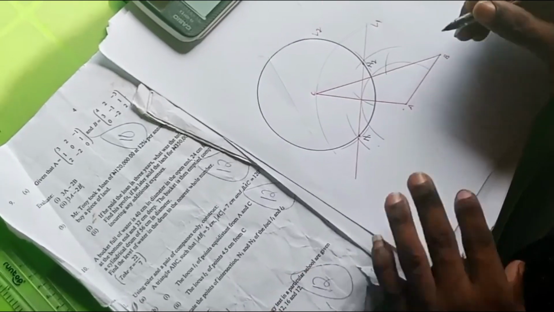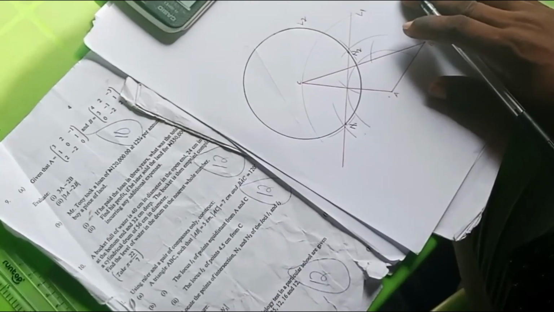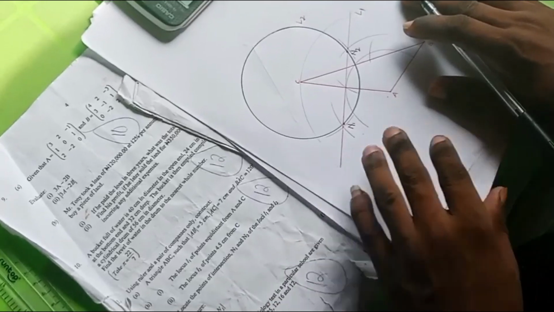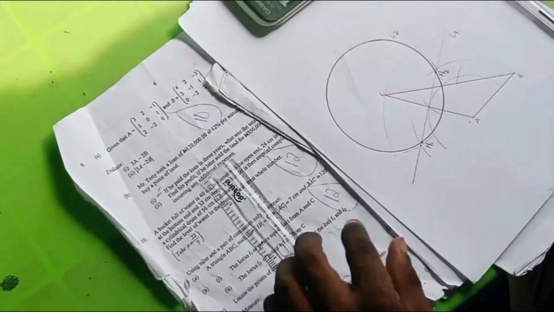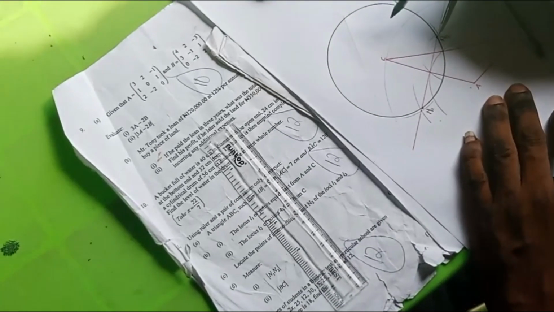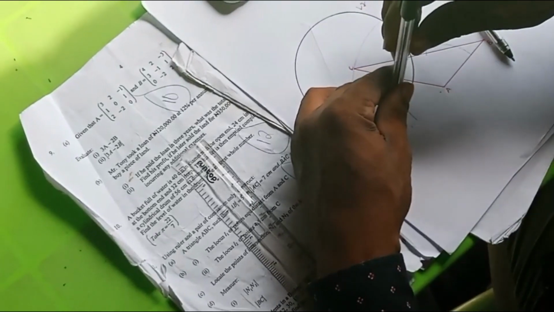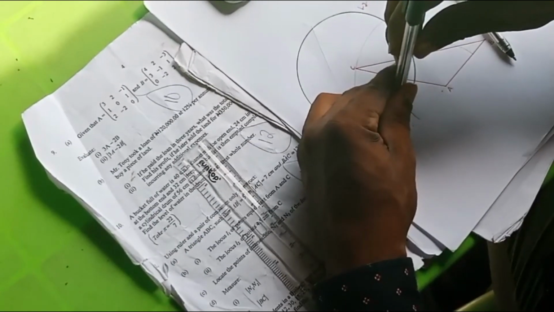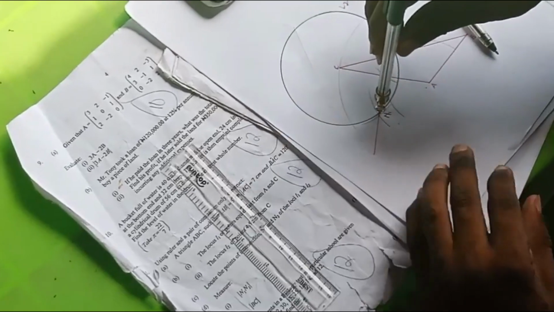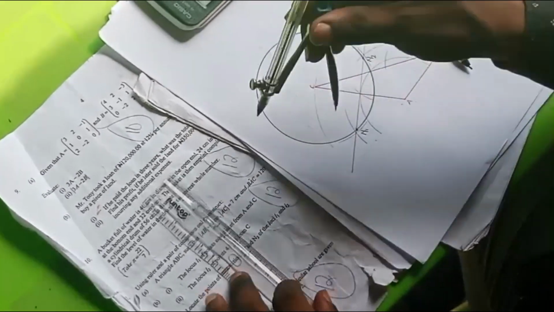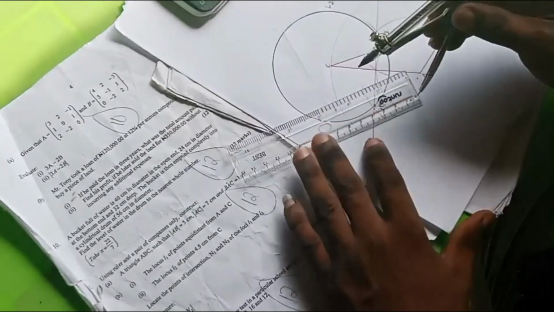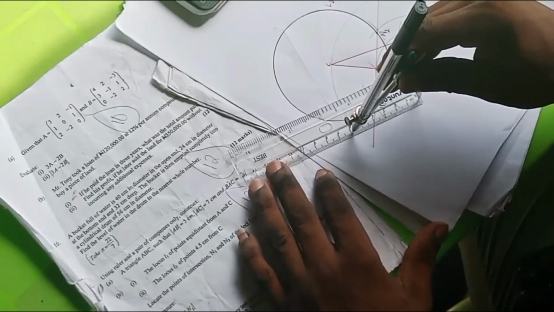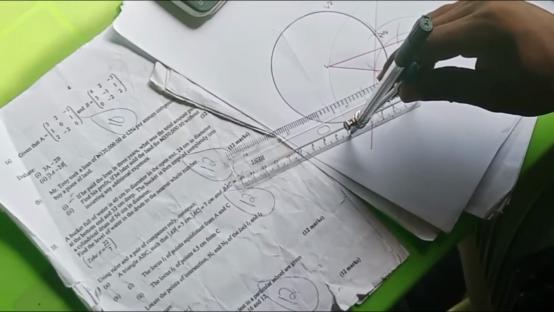Then question D, we should measure line N1N2. I will use my perfect compass to take the measurement and transfer it into my ruler. This is now 5.9 centimeter.